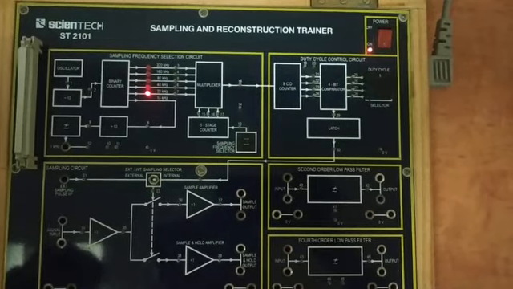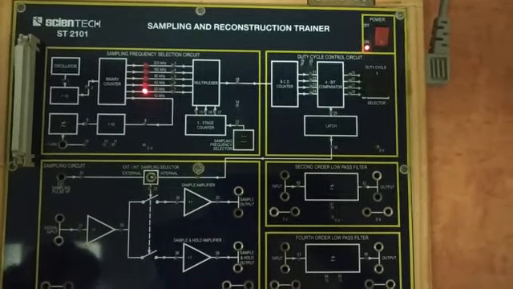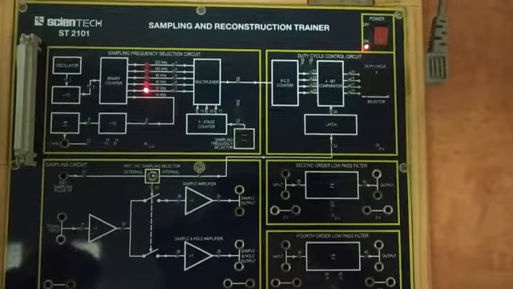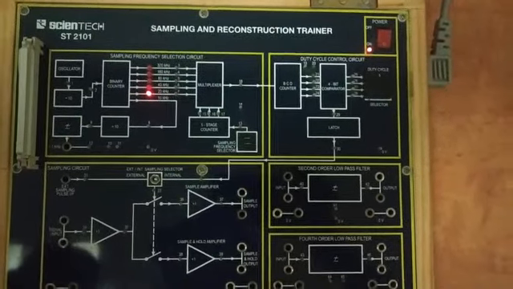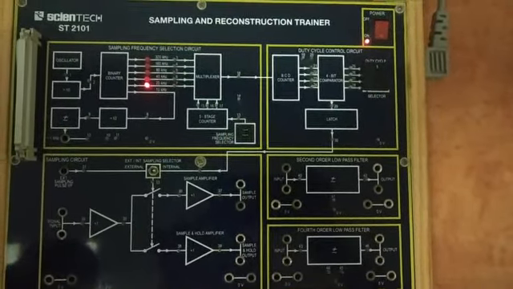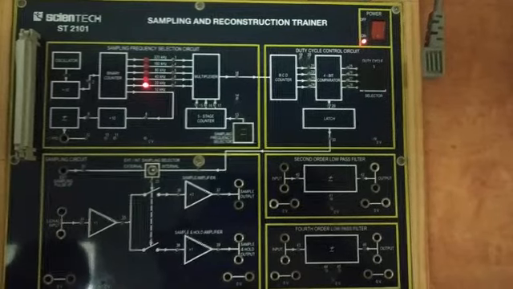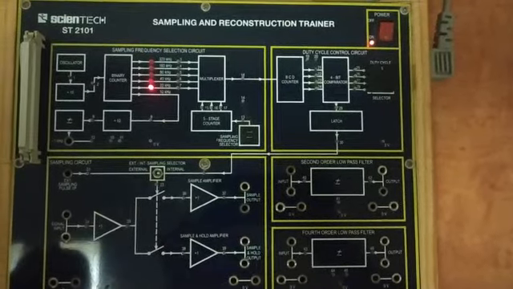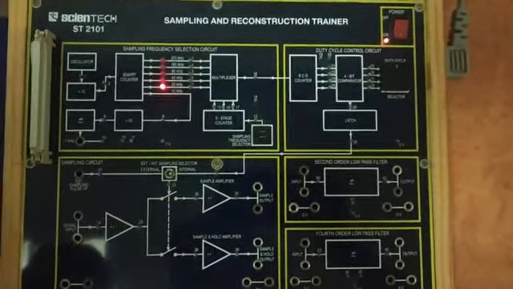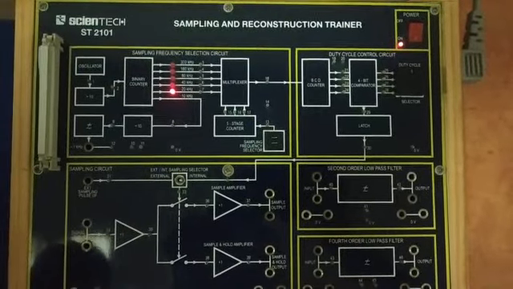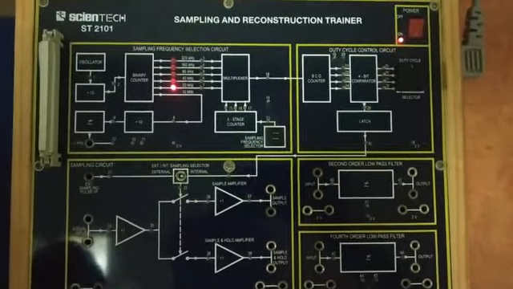Students, this is the sampling and reconstruction trainer. In this practical we will learn that if we are given any signal and want to discretize it, to make it discrete in time, we need to do the sampling. Sampling is done on any given analog signal.